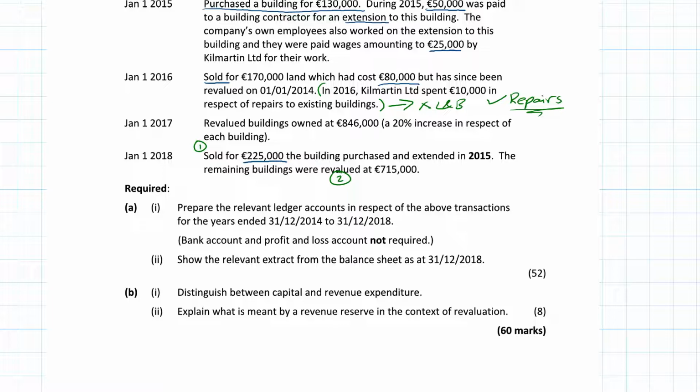So then just on the theory, we're asked to distinguish between capital and revenue expenditure. Even just from junior cert business, capital expenditure is all based on long-term spending. It's our purchases of generally our fixed assets that are greater than 1 year: buildings, vehicles, laptops, technology.